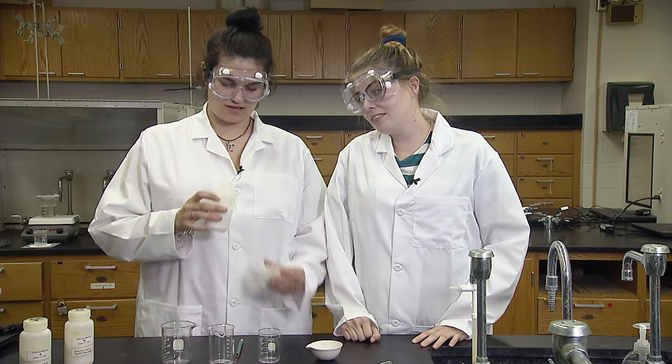Today in lab, we will be separating a mixture of 3 solids: silicon dioxide, sodium chloride, and calcium carbonate, also known as sand, salt, and chalk. Sophie, how are you going to get these tiny grains separated? We will use differences in physical properties, Jenny, like one of the solids will dissolve in water.